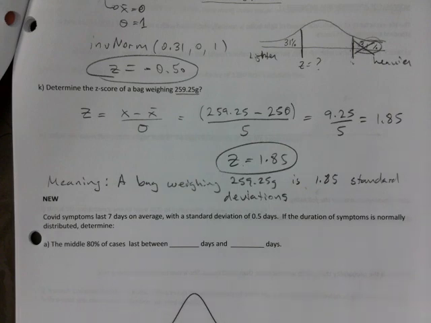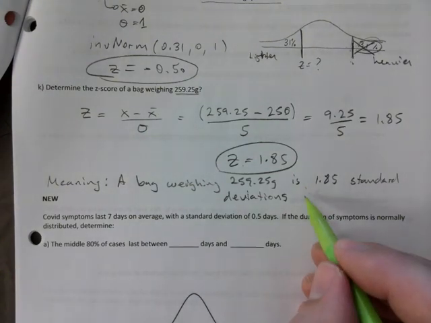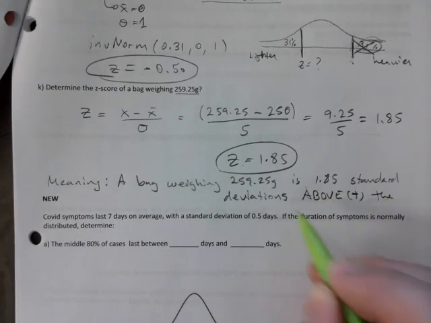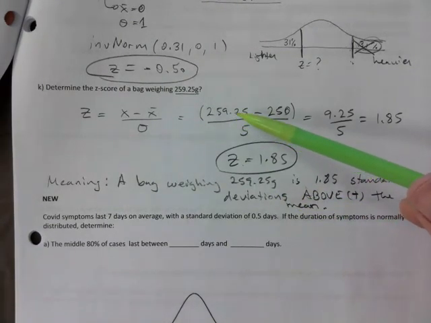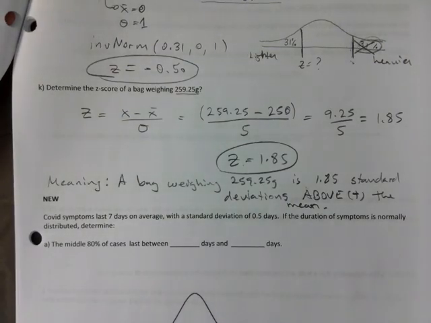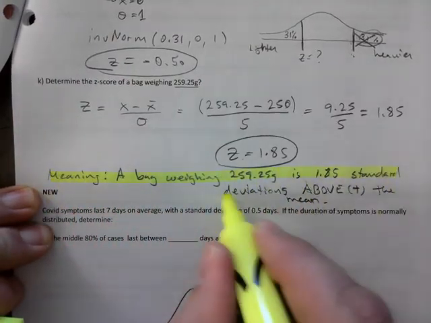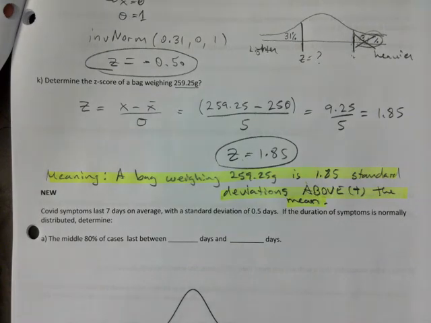What do you think? It's positive, so you're above the mean. Technically, you should have been able to catch that because a bag weighing 259 is heavier than the mean, right? So you're expecting the z-score to be positive. I will ask you what the z-score tells me in that case. If it had been negative, I would have expected you to say it means that you're 1.85 standard deviations below the mean. Okay.